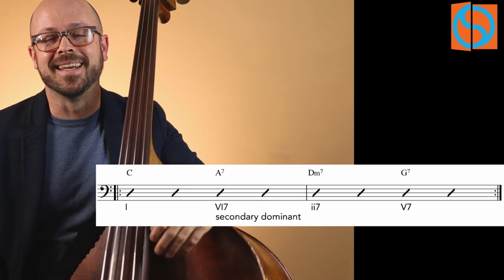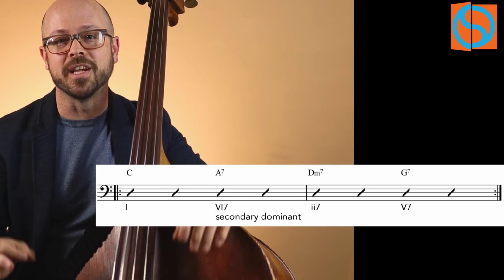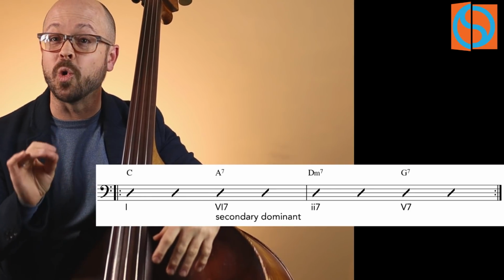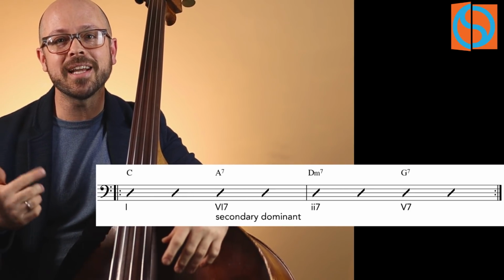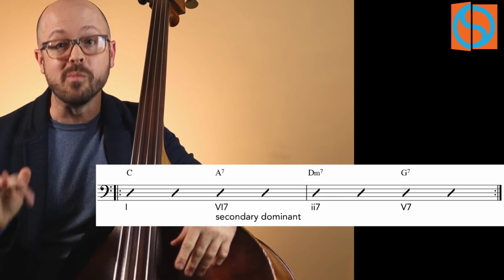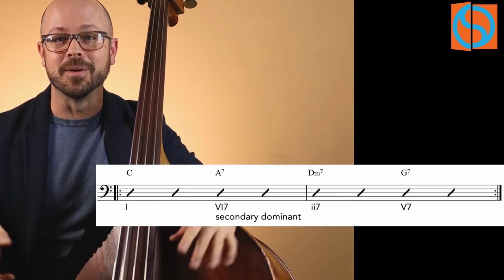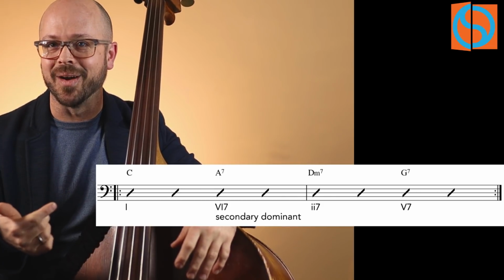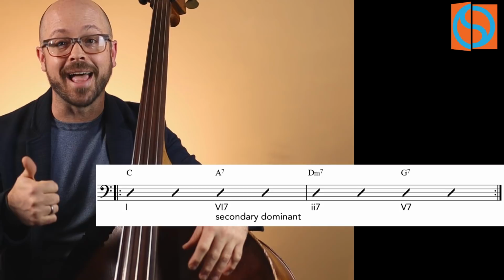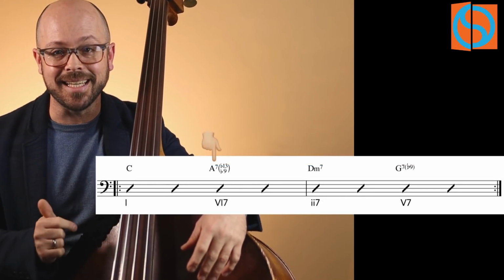Cool. Excellent. So that is how we can change a 1, 6, 2, 5 around just by changing a chord quality. So to further elaborate on that, let's check out changing chord qualities even more. So we've got our secondary dominant of A7. And we're going to alter that now. Let's add in a flat 9 and let's add in a flat 13.